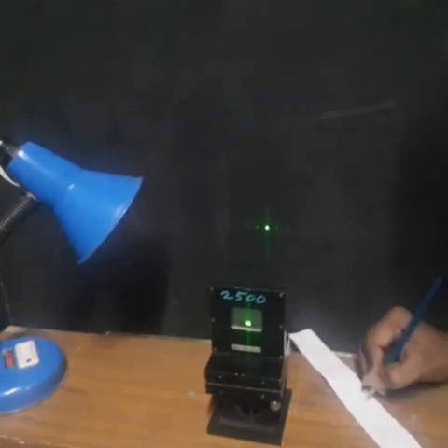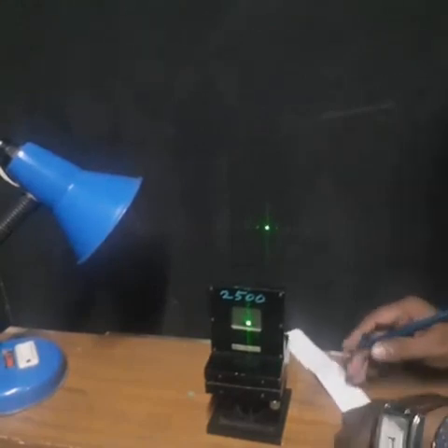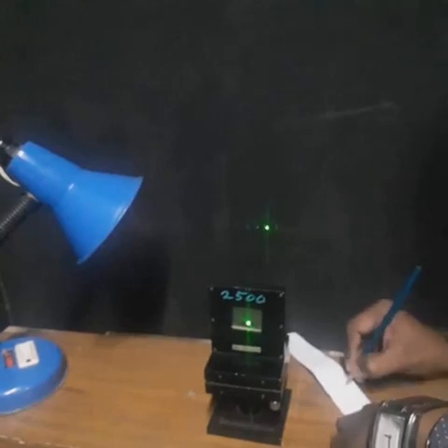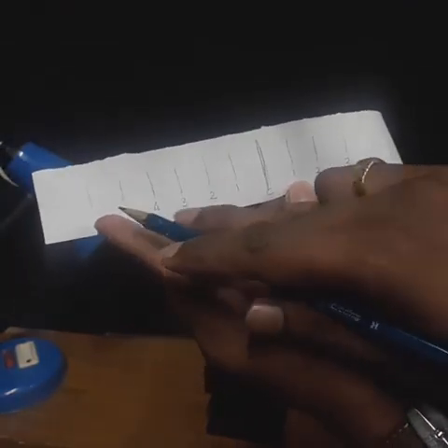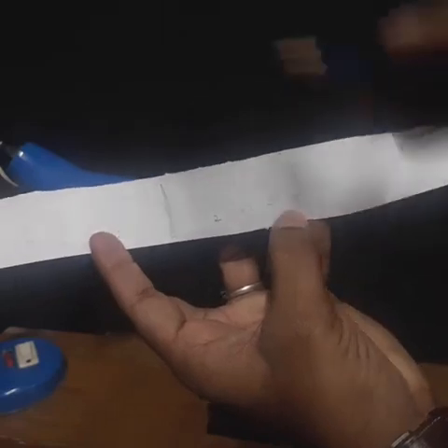Third minimum on each side, third order diffraction. Fourth, fifth, and sixth minima. The pattern would be like this: central maxima, then first, second, third, fourth, fifth minima on one side, that is LHS, and first to sixth minima on the other side.